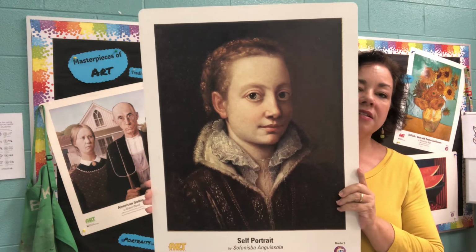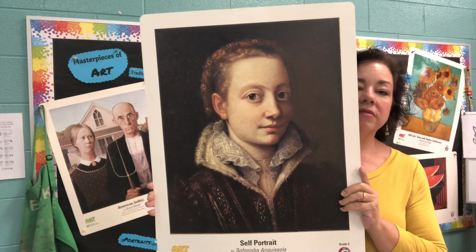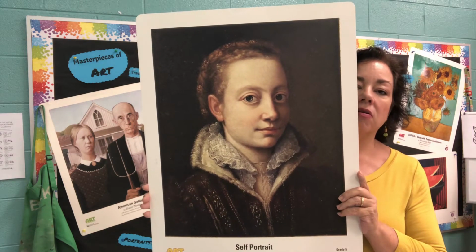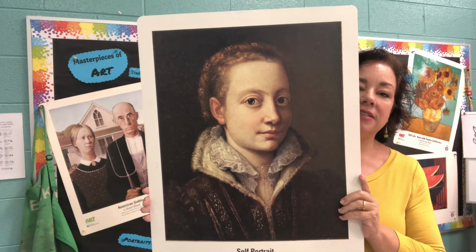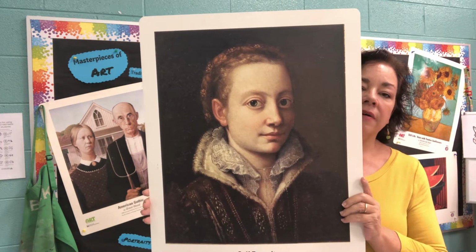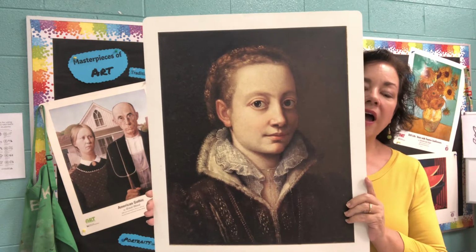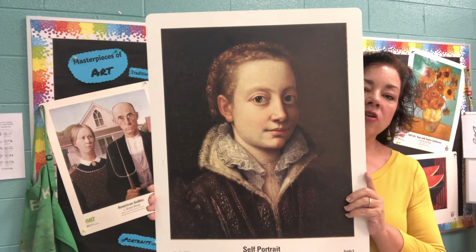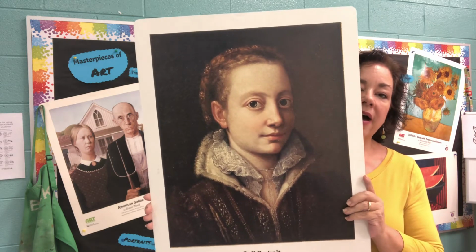So you can see this is a selfie. That's kind of what we would call that today. And it looks like she would really look. It's like she was looking in a mirror and copying exactly what she saw with great detail. It is very detailed. It is very realistic looking. I would be willing to bet that if she were still alive today and you saw her, you would recognize her from her self-portrait.